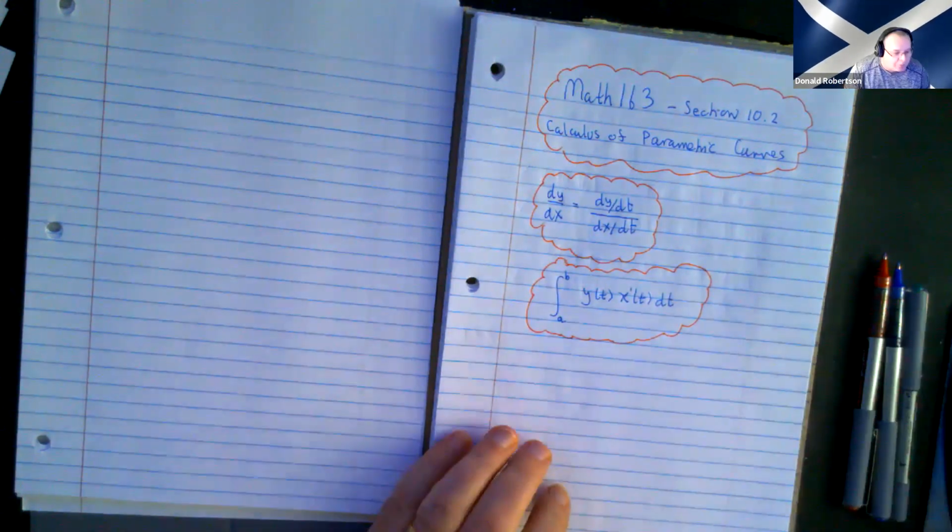Section 10.2, there's a lot of work in this. We're going to look at the calculus of parametric curves, and from there we're going to move on to polar.